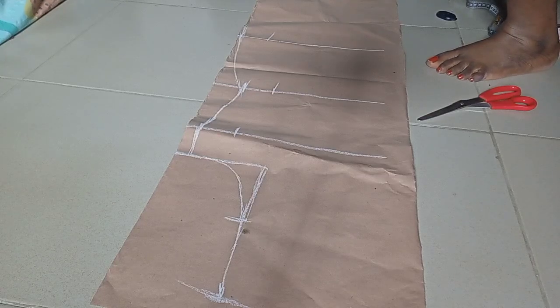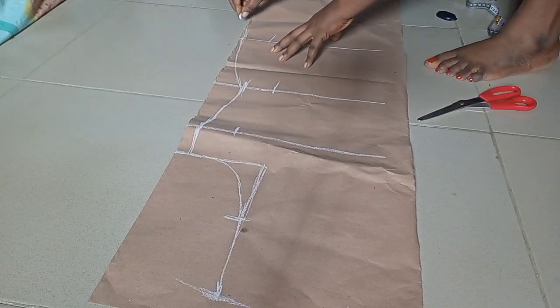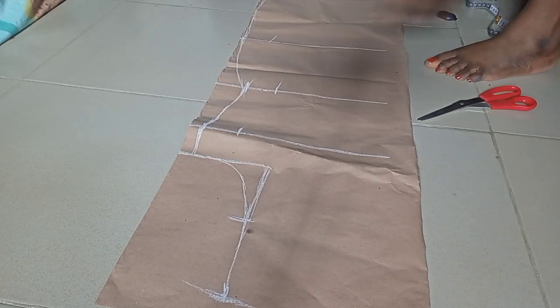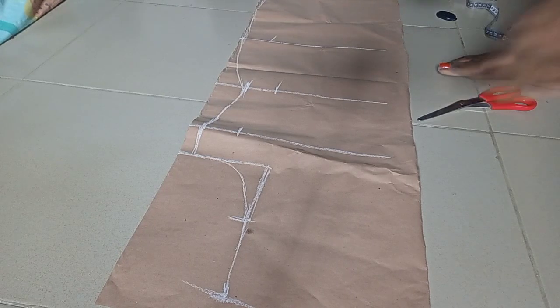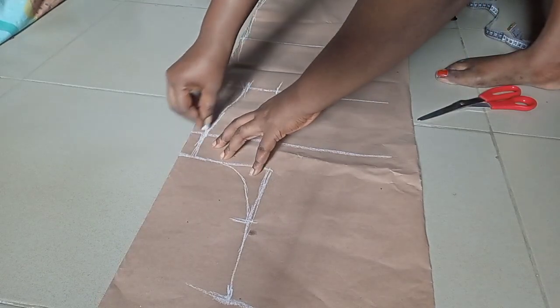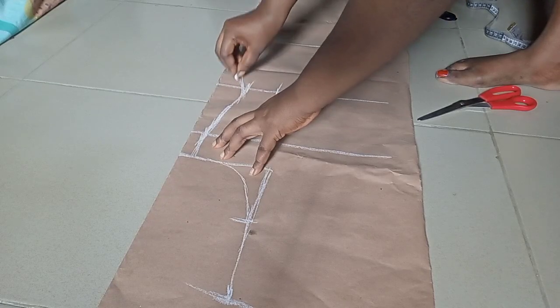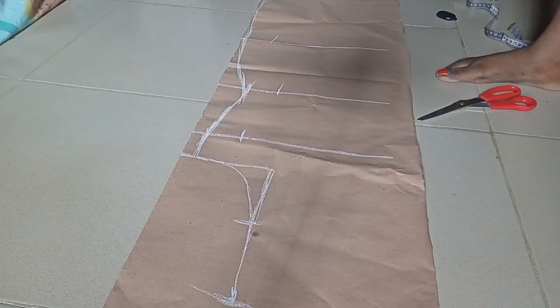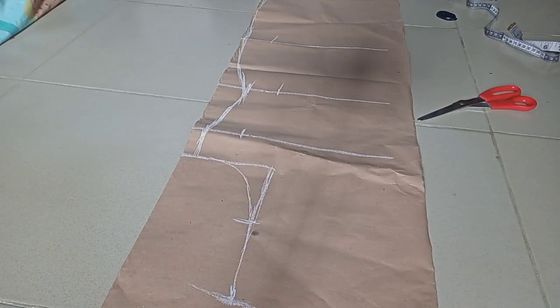Sorry, my camera is not showing the end of the paper. So that's your basic bodice. Basic for beginners. If you don't know how to draft the basic bodice, this is very simple and easy to draft.